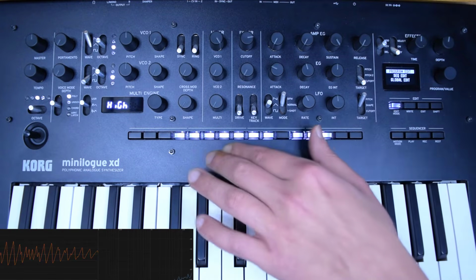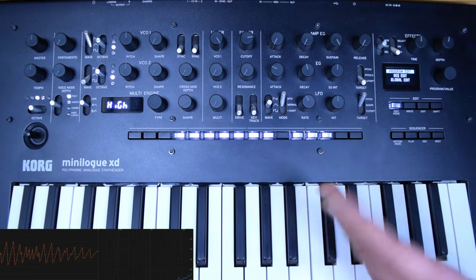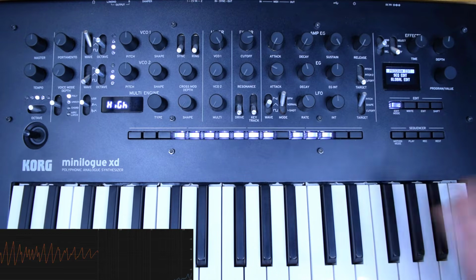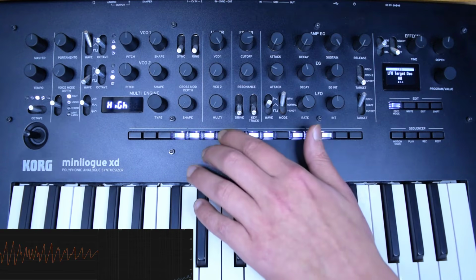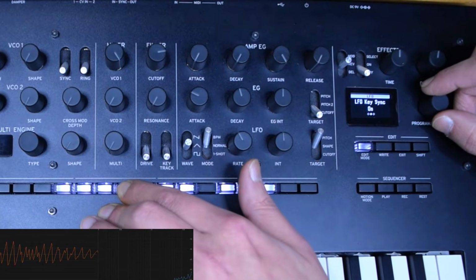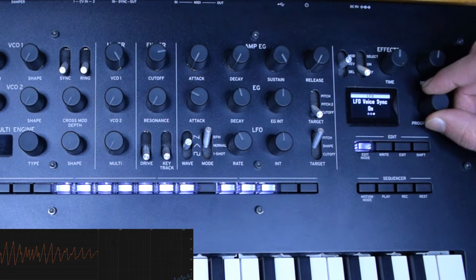So what is the other option? Because this makes sense. You have 4 different voices, and everything is just following the same LFO. But the other one is going to be a little bit crazy. I'm going to go right there, and I'm going to be turning this off.